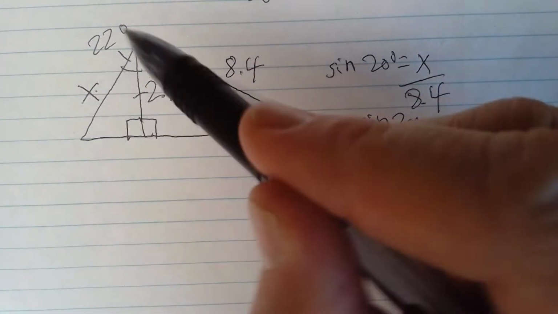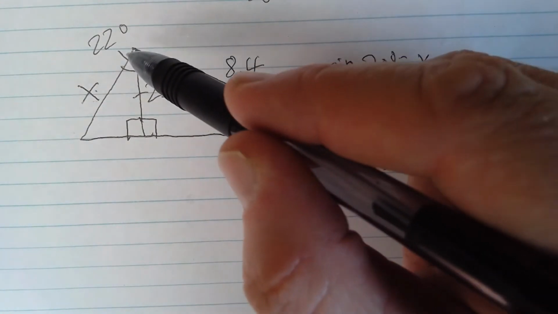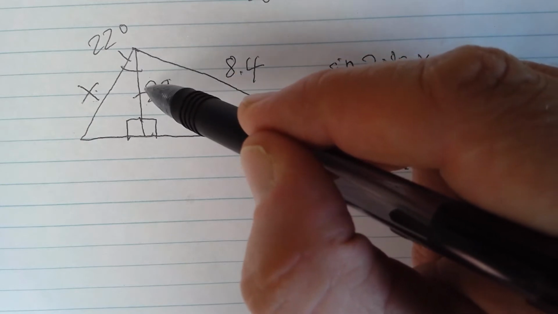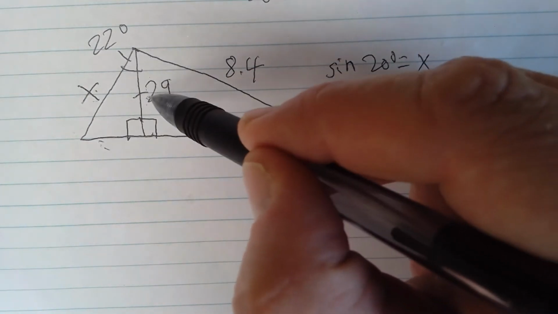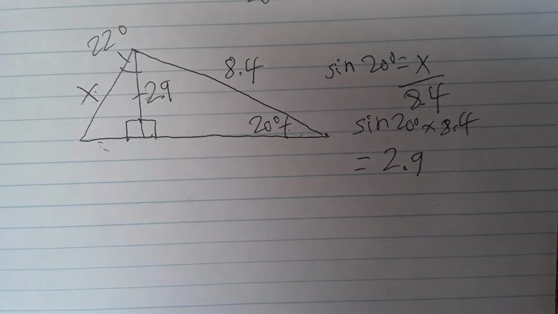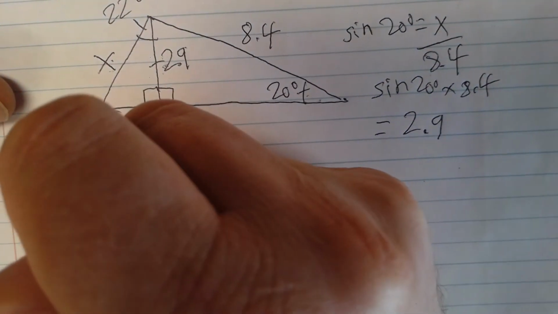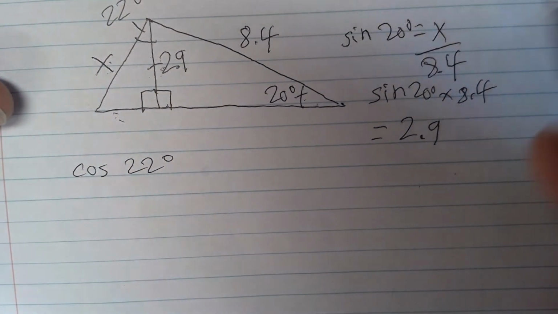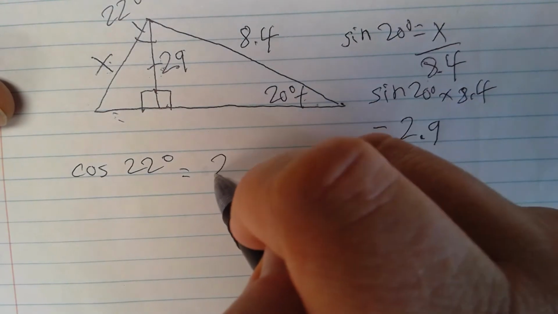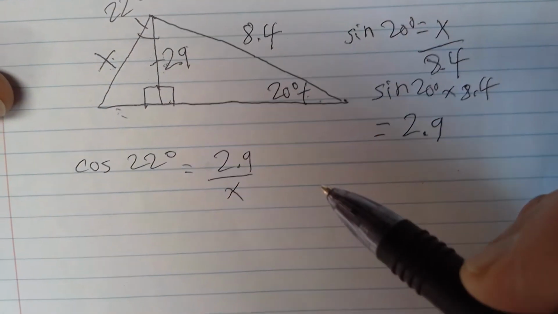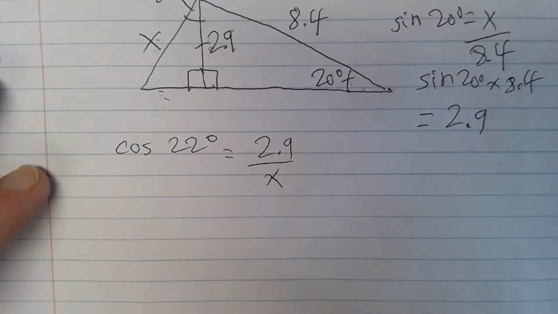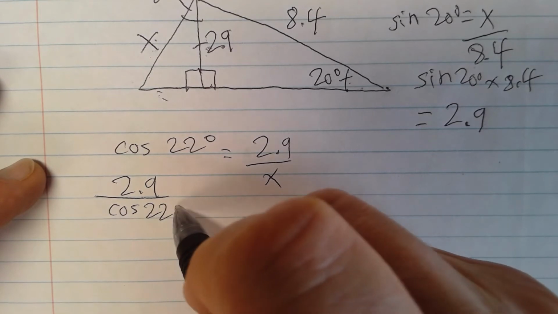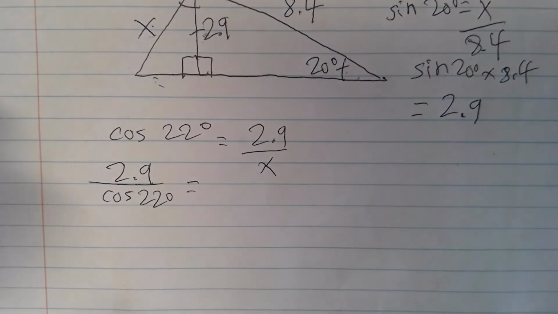Again, this is the hypotenuse, the long side that we're trying to find. 22-degree angle here, and the known side that we've now found is right beside the angle. It's not opposite, it's right beside it, it's adjacent, right? So we're using cosine this time. Cosine of 22 degrees equals our known side of 2.9 over x. So now we are dividing. 2.9 divided by cosine 22.